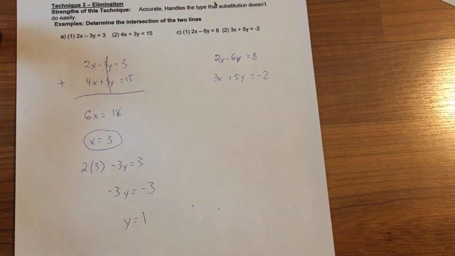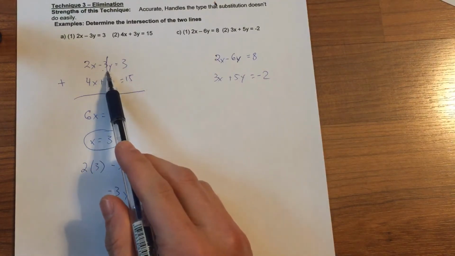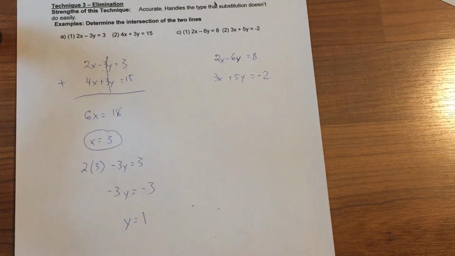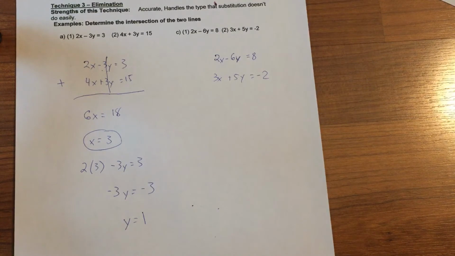Variables can cancel when their coefficients are opposites. So the y was canceled out because we had -3 plus +3, which resulted in 0y. 0 times anything is 0. That's why we get to eliminate it, cross it off. Now, in this next equation, none of my variables match up off the bat, meaning I'm going to have to multiply.